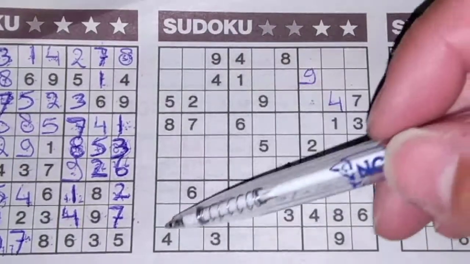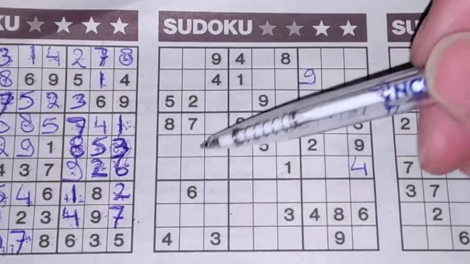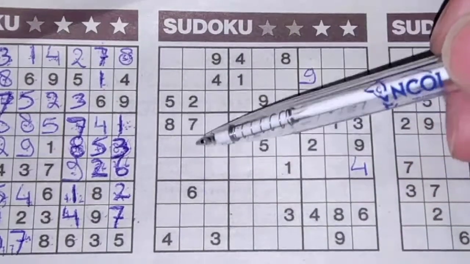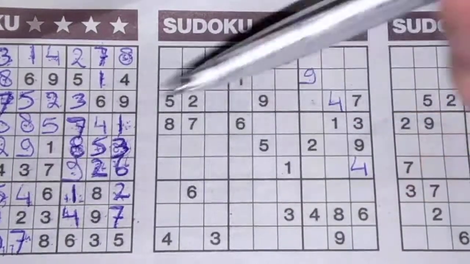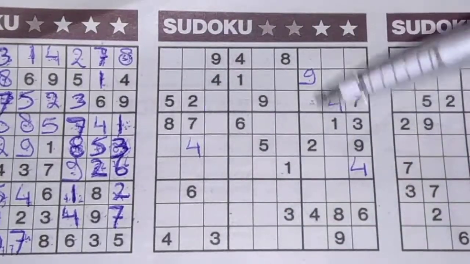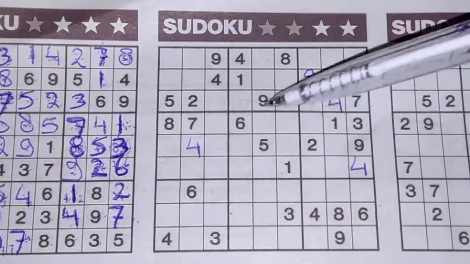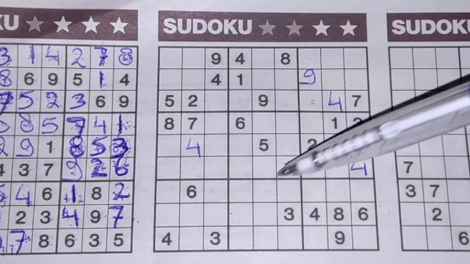4 in the third column, 4 in the first column. So in the column between, the second column, the only 2 places for the 4 should be here or there. But I see here 4, no 4 there. 4 should be here. And then I cannot continue with the 4. I need more information.